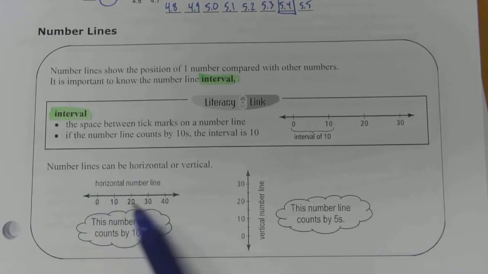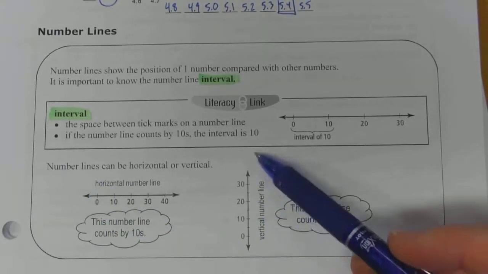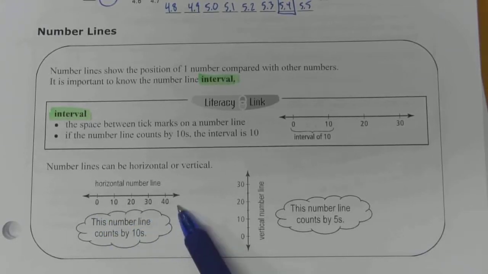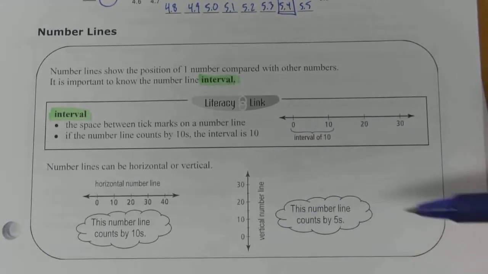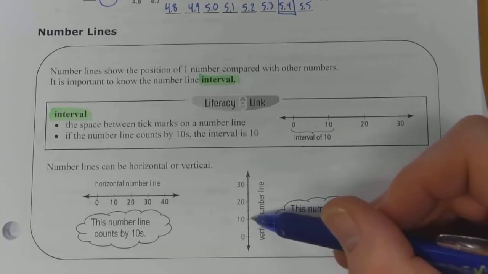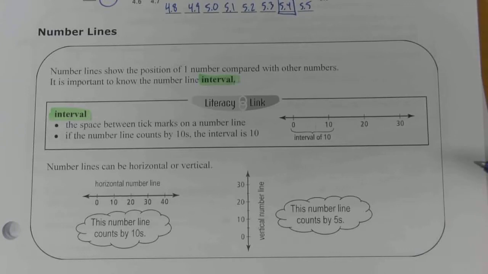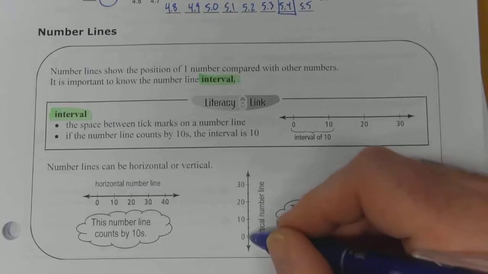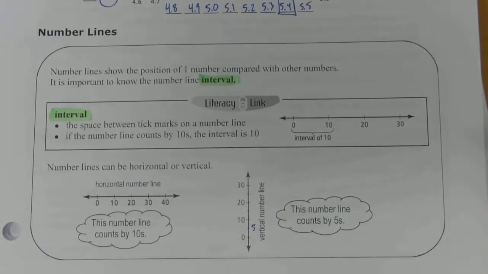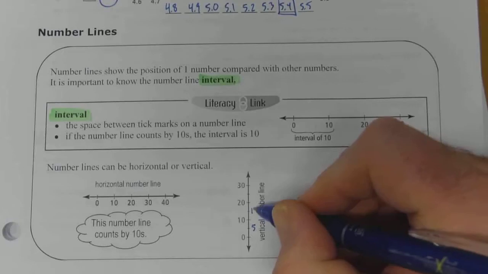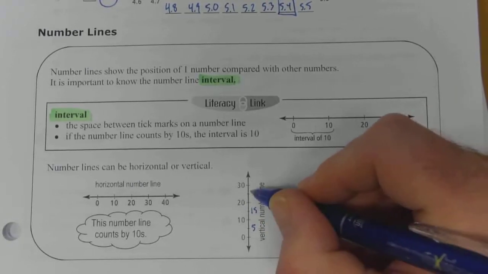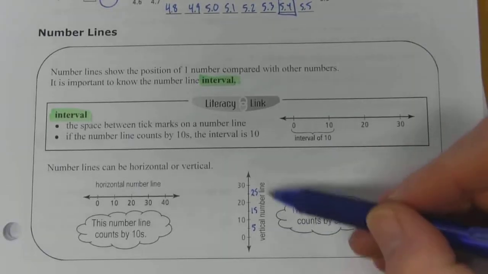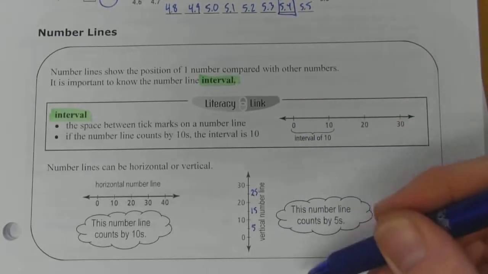Number lines can also be horizontal, which is side to side, or vertical, up and down. This particular one counts by tens, 0, 10, 20, 30, 40. This one, there are ticks showing counting by 5. Now we started at 0 and we go up to get bigger. Now 5 isn't shown, but there is a tick. 10 is there, 15 isn't there, but there's a tick. 20, 25, and 30. Now with number lines, going up gets bigger, going down gets smaller.